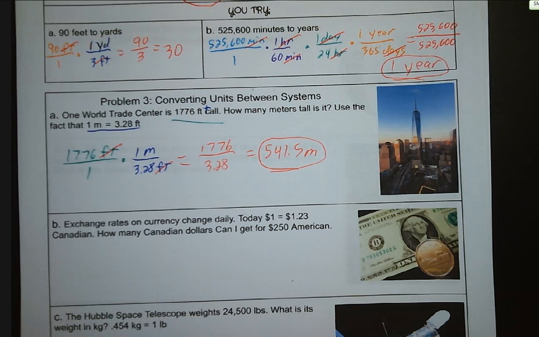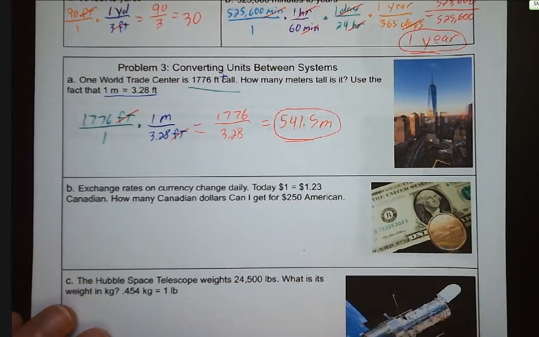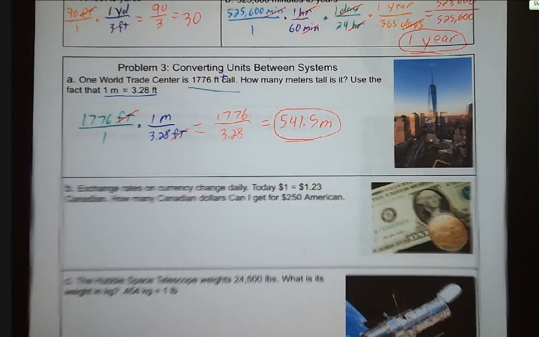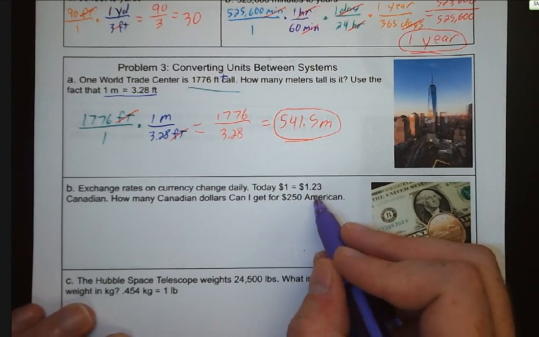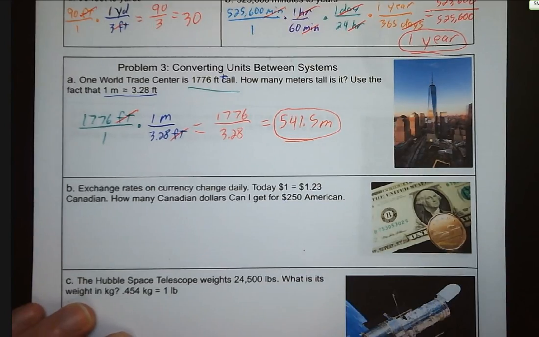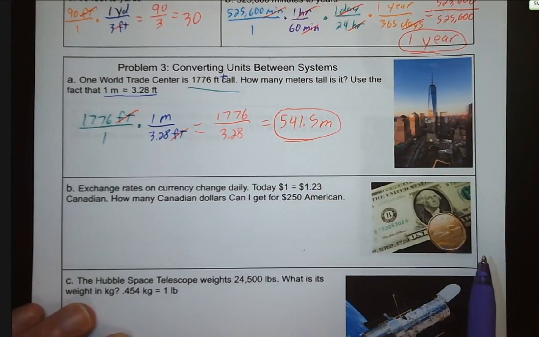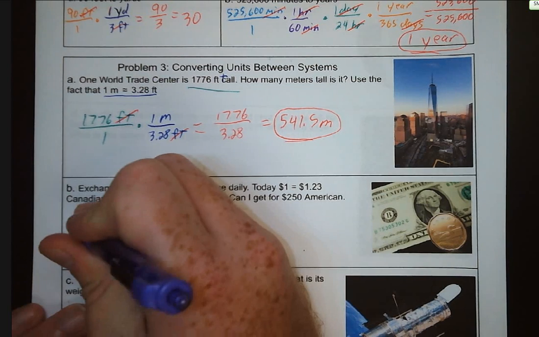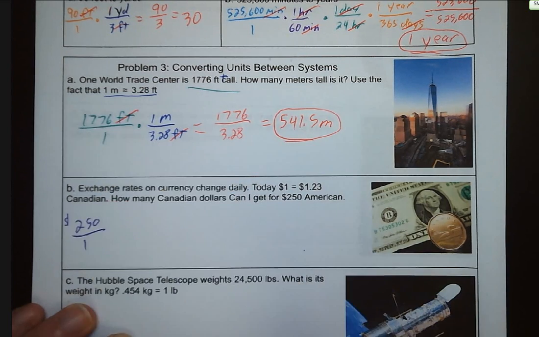So it's not just dimensions that can be used to convert. We can convert currency, so the exchange rate on money changes daily. As of Sunday, $1 American is equivalent to $1.23 Canadian. And I want to know how many Canadian dollars I can get for $250 American. So we're going to start off with 250 over 1, and we'll just say dollars.